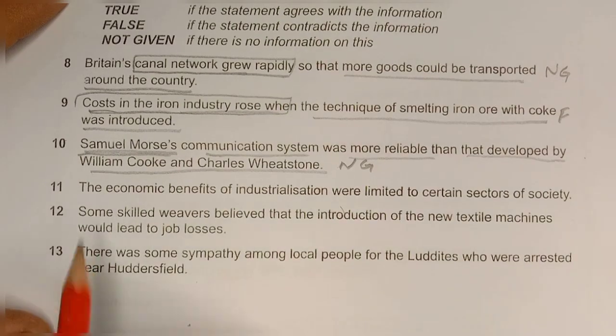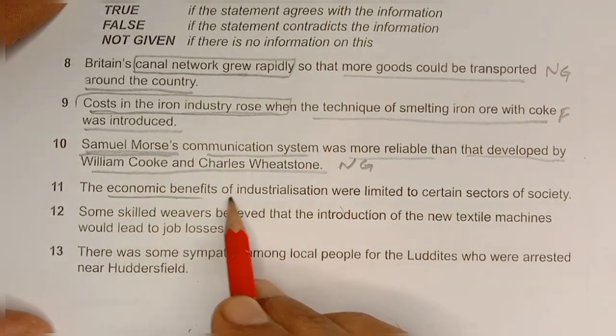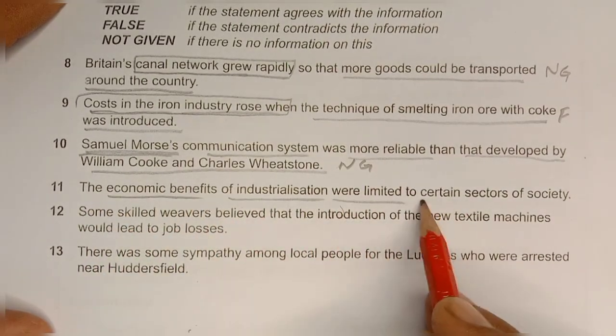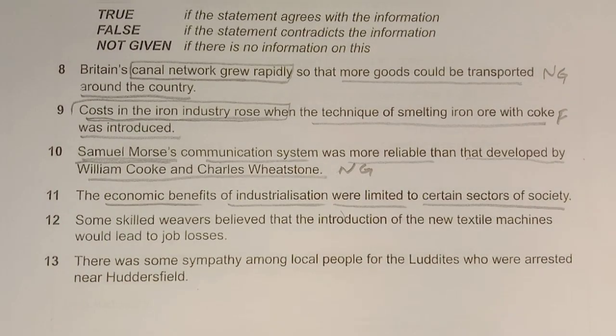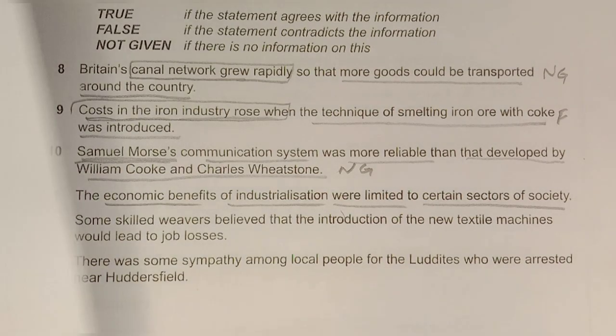Next is: the economic benefits of industrialization were limited to certain sectors of society. The benefits and advantages of industrialization and the revolution in economic terms in Britain, okay, were limited to certain sectors of society.